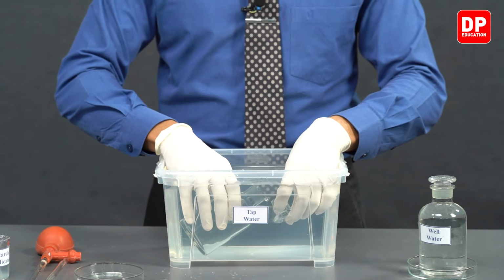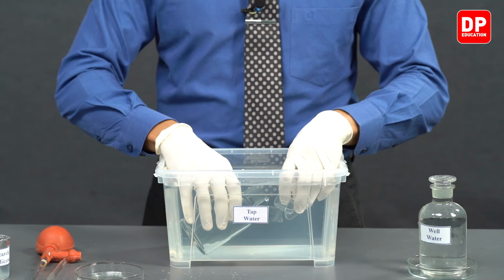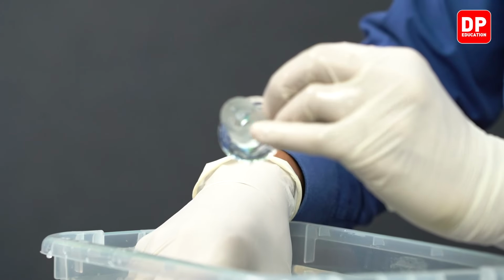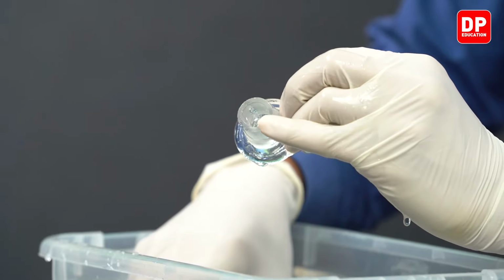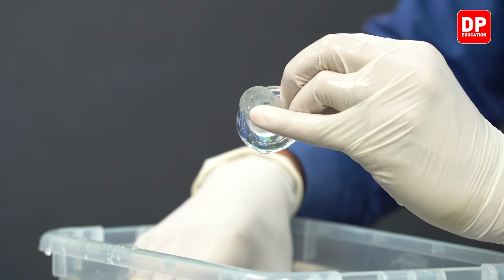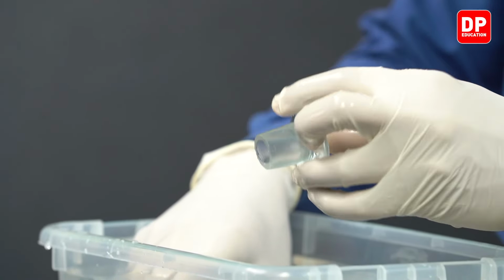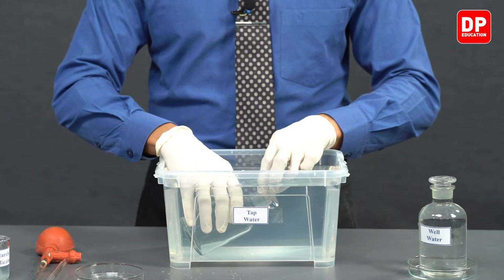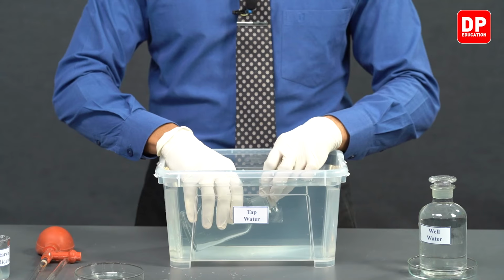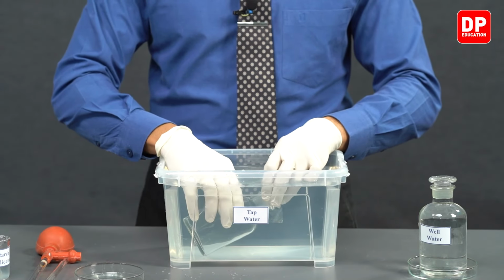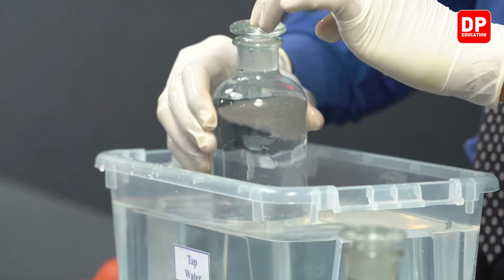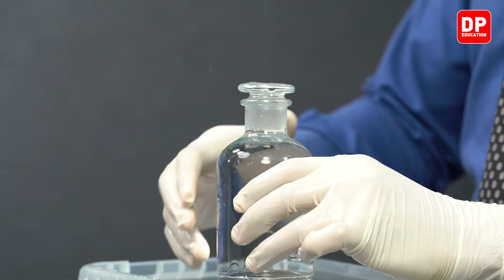Make sure that there are no air bubbles trapped in the stopper as well, because in most cases you will see reagent bottles with hollow stoppers. So this stopper, you can see it is hollow. So make sure there are no air bubbles trapped in the stopper as well, and then you can place the stopper inside water like so, and then we can take the reagent bottle out.